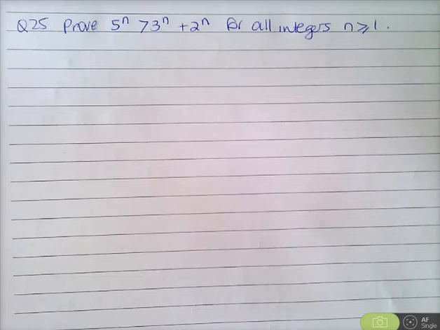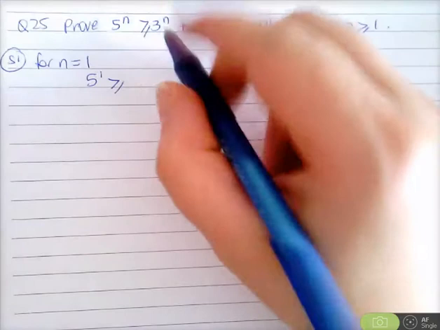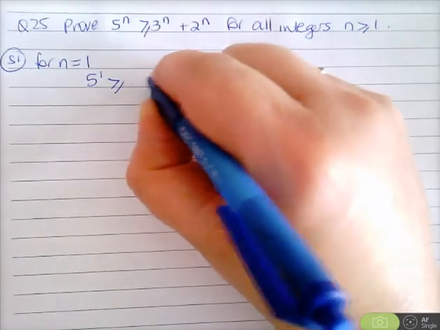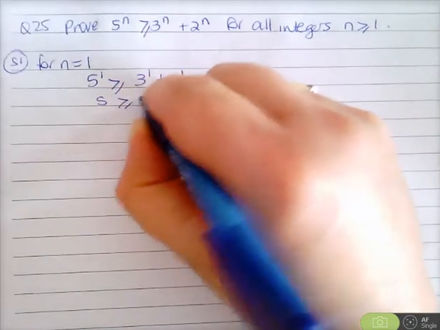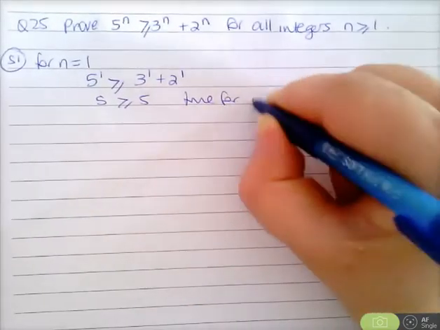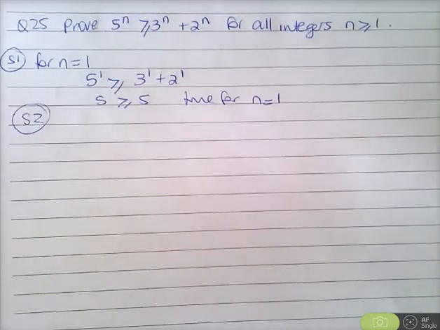Question 25, exercise 8.13. Do you want to have a go? Pause. Please just fix the question. It's 5 to the n is greater than or equal to 3 to the n plus 2 to the n. For n is 1, just straightforward: 5 is greater than or equal to 5. That's true for n equals 1. Then you can assume true for n is k.